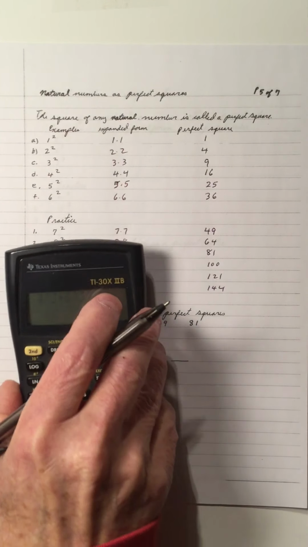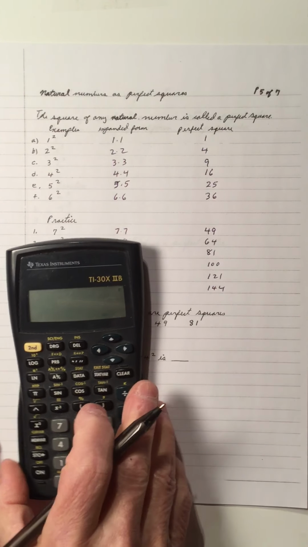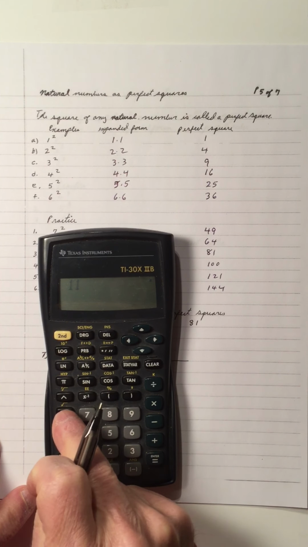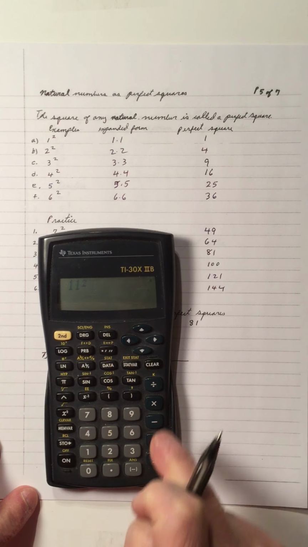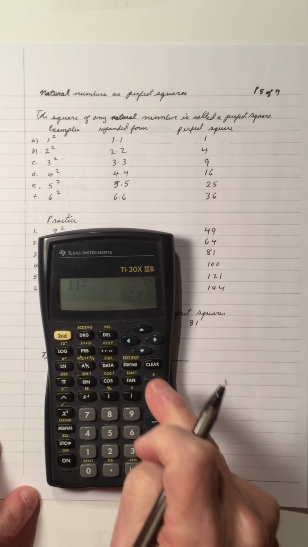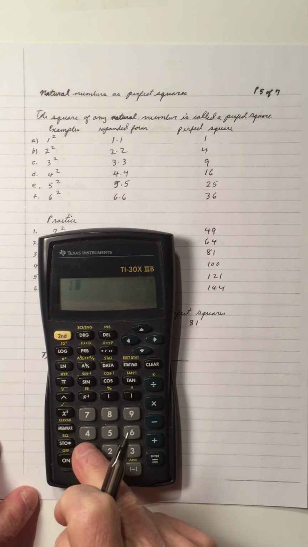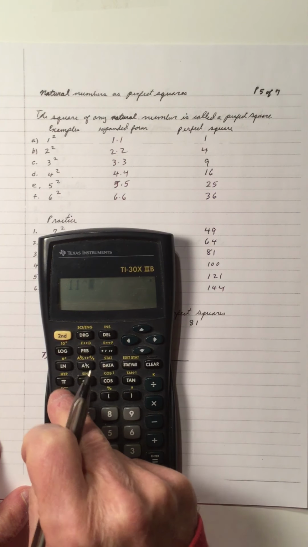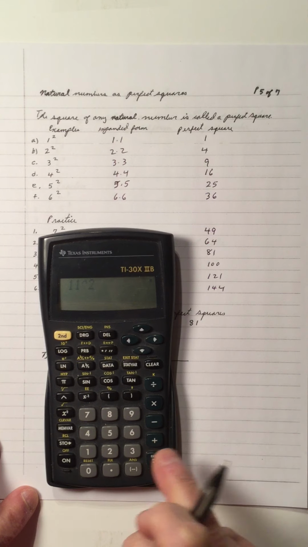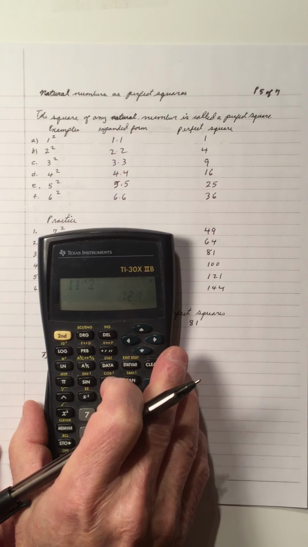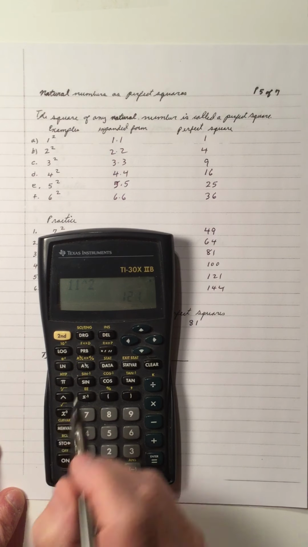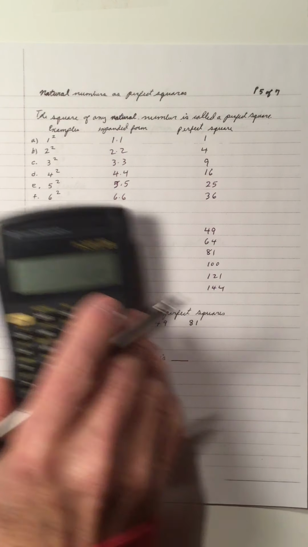And on this Texas Instruments calculator, as in most calculators, you can do 11 squared with the square button here. Just press it and you'll get your 121. Or you can go 11 power button 2 and you'll get your 121. So square is automatically built into your calculator. But again, that's your power button when you want to work things out.